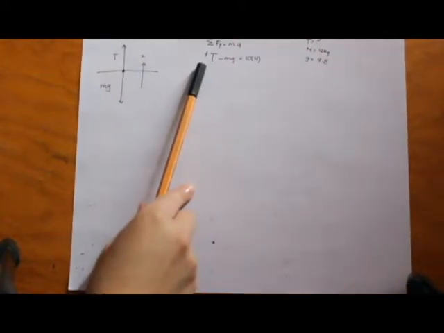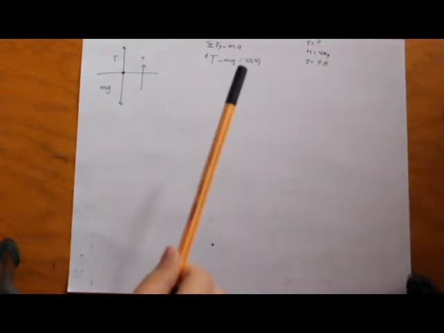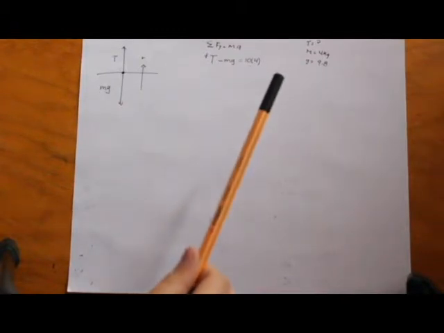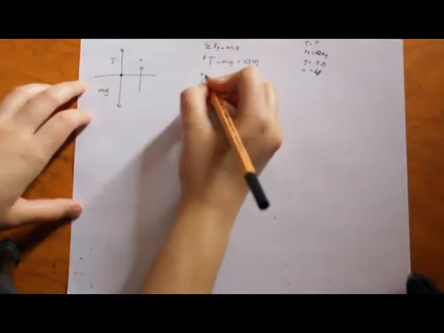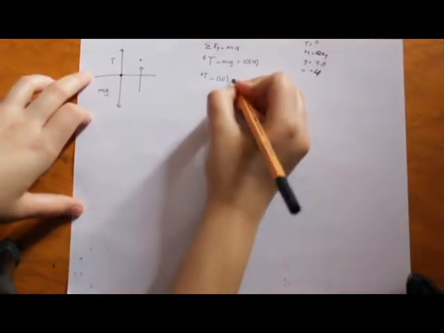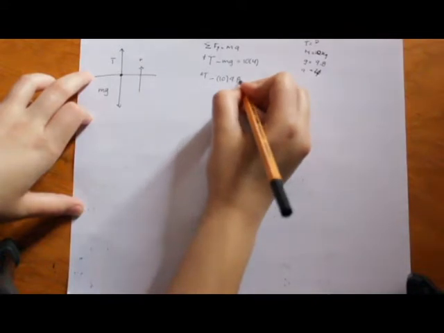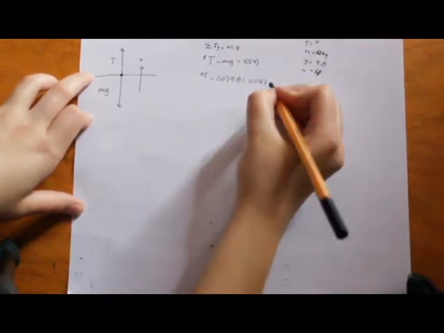It's positive, so we put a positive sign. Tension minus mass times gravity equals 10 times 4, because 10 is our mass and 4 is our acceleration. So, positive tension minus 10, that is our mass, times 9.8, which is gravity, equals 10 times 4.